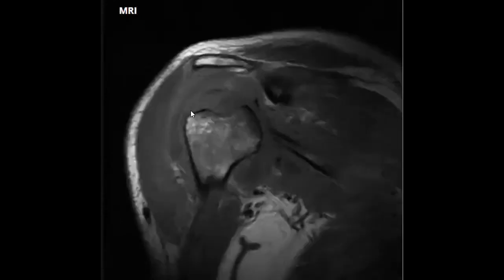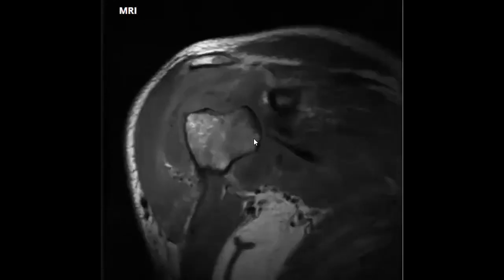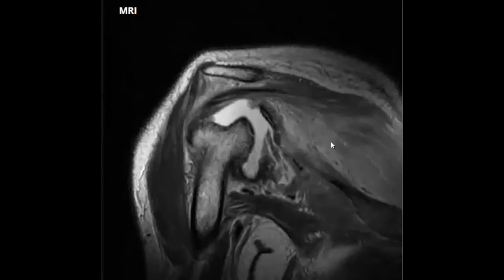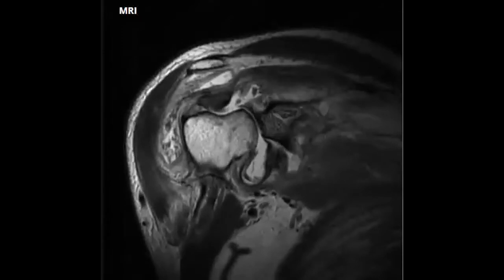So some people maybe can think that maybe there is Hill-Sachs, maybe Bankart, but I don't think so. I think this is much more a destruction. And this patient doesn't have any dislocation history. There is no history of dislocation. There are some changes in the muscles, so atrophic, fatty changes. So what do you think? Dr. Hiba mentioned a nice differential. So what else?